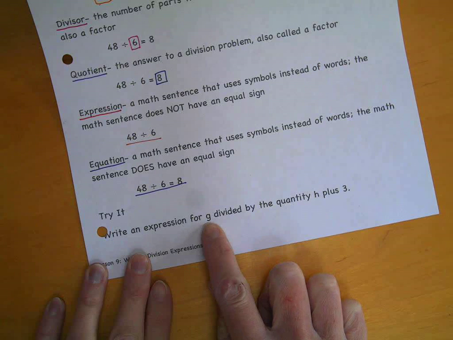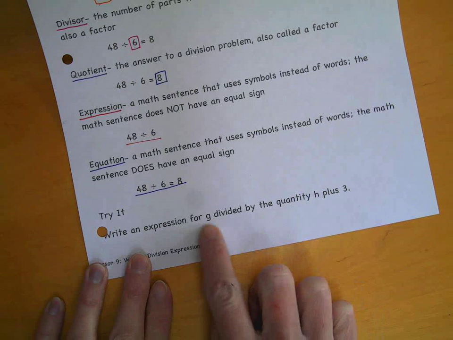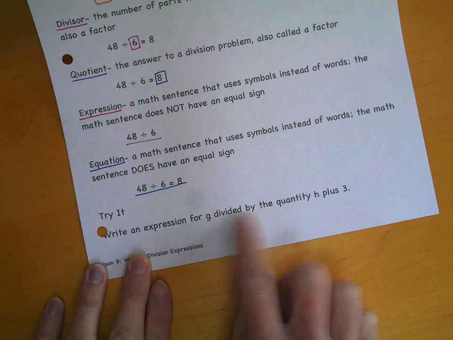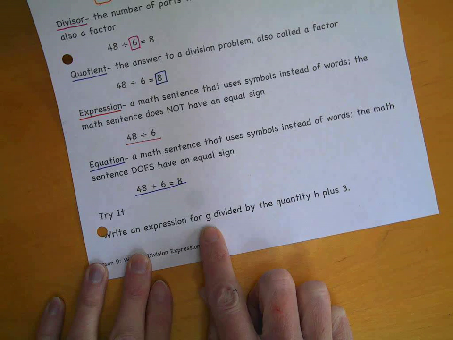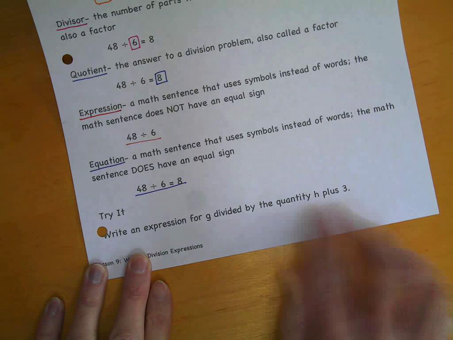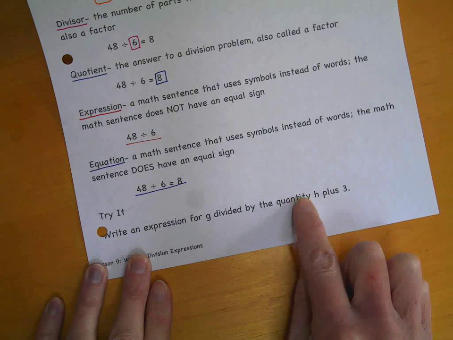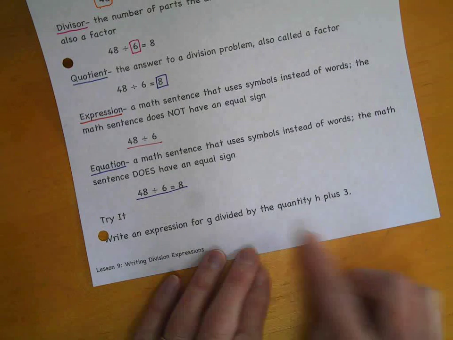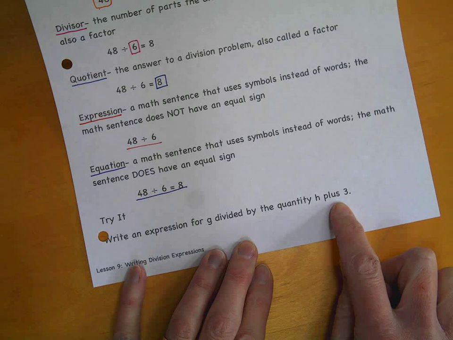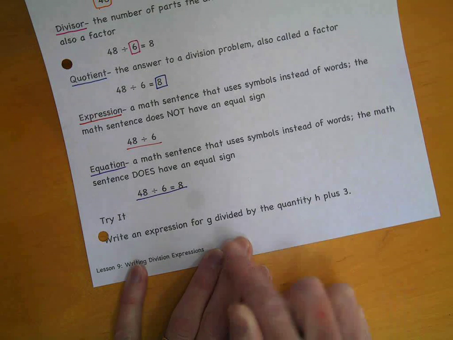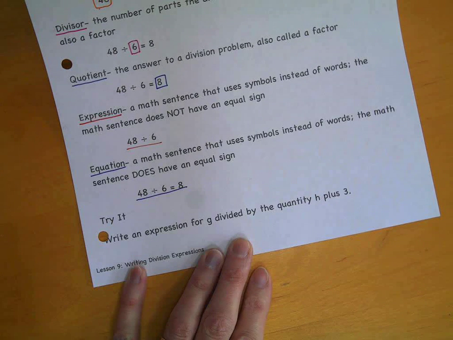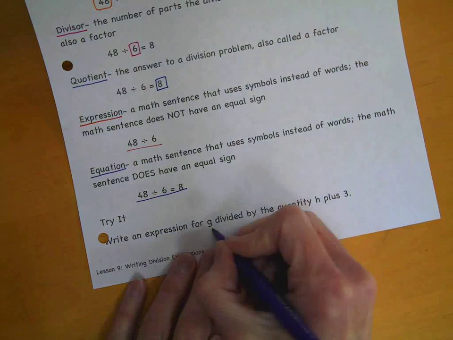For G, it's a variable, divided by, so that must be the dividend, because remember the dividend is the number being broken apart, and G is being divided. G divided by the quantity H plus 3. When it says the quantity, it's talking about a whole little group. So we have to do H plus 3 first, and then that whole thing is what we divide G by. Now let's write what we just said, because that didn't make it sound so difficult.